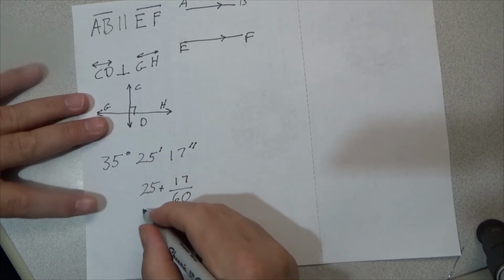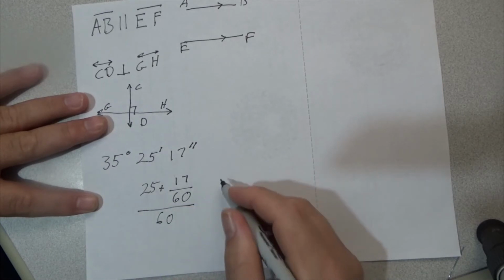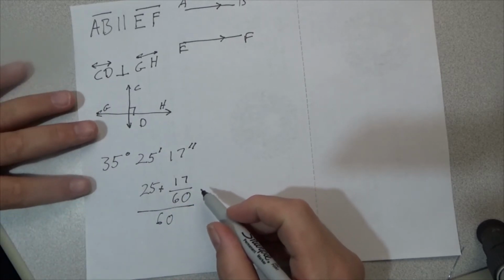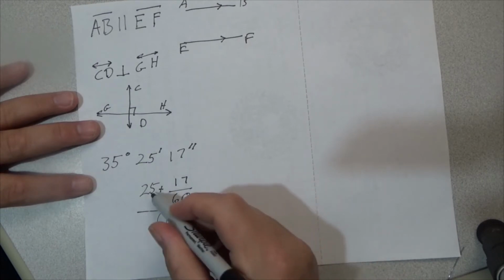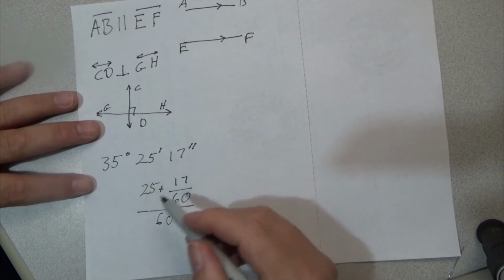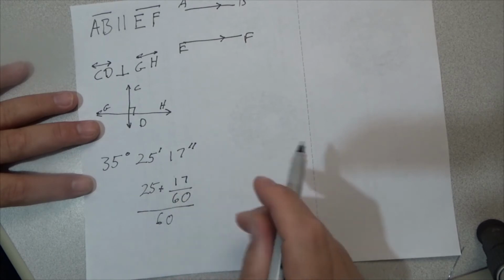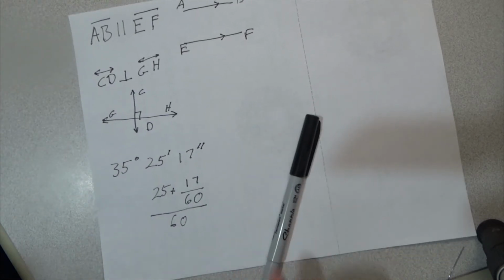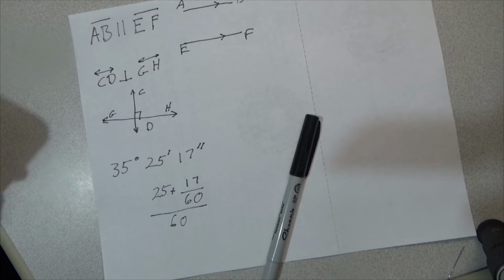And then you need to divide all that by 60 as well. What you can do is you can get a decimal for this, then add that to 25, so you'd have 25 point something, and then take that number and divide it by 60 as well. So I'm just going to do it this way. Get my calculator out. I have to use my calculator on my phone for this one, for now.